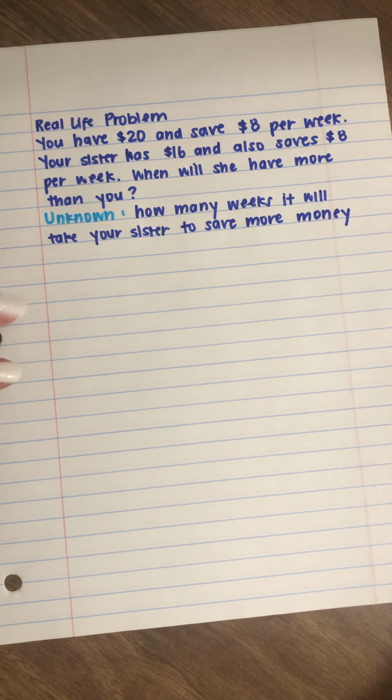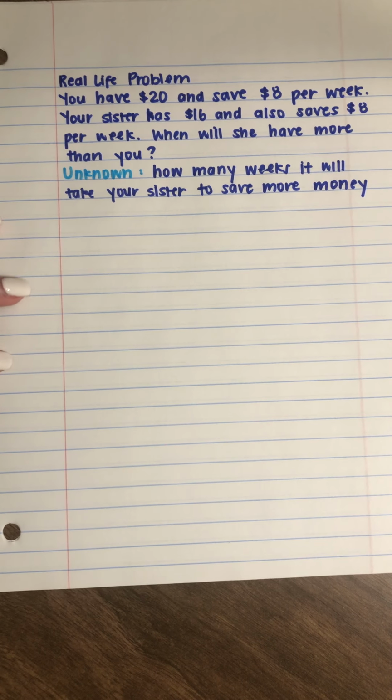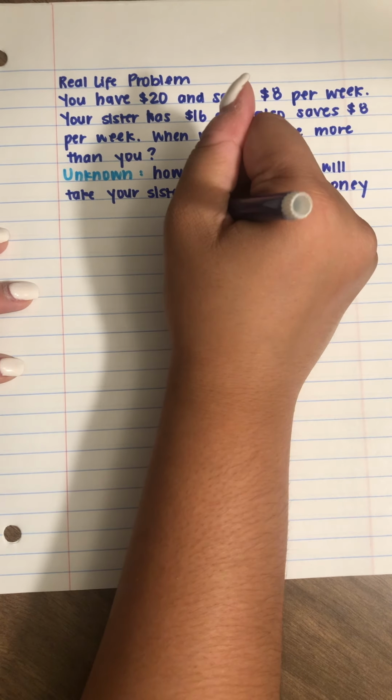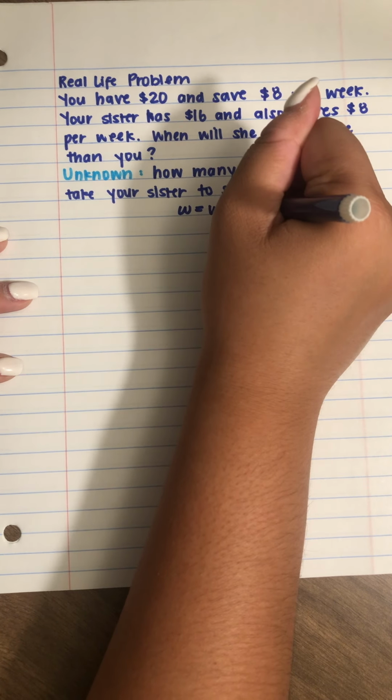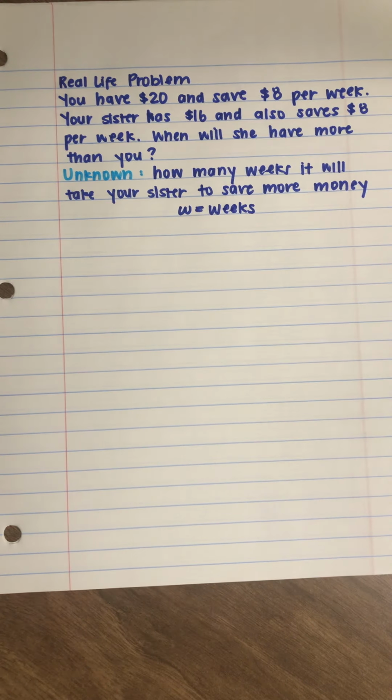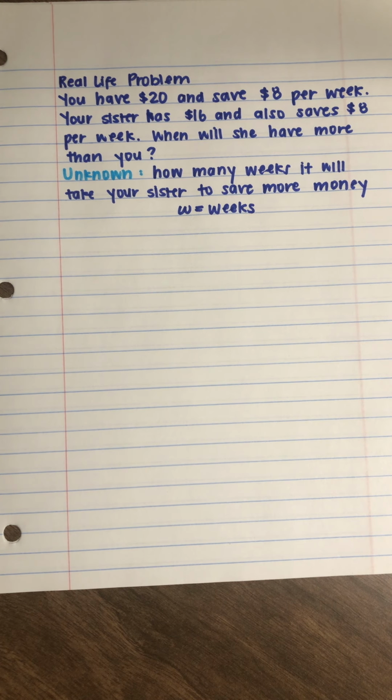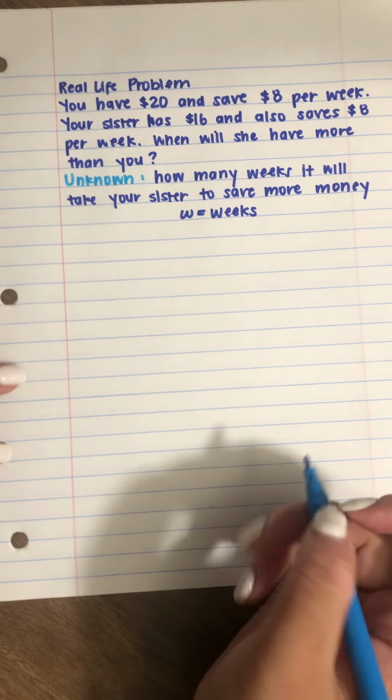And we do need to assign a variable to our unknown. I'm just going to go ahead and call W for the number of weeks. All right. Now we can go ahead and build our blueprint.